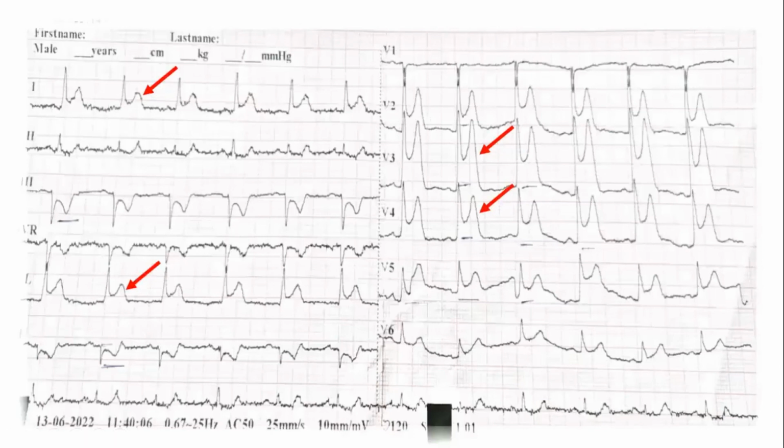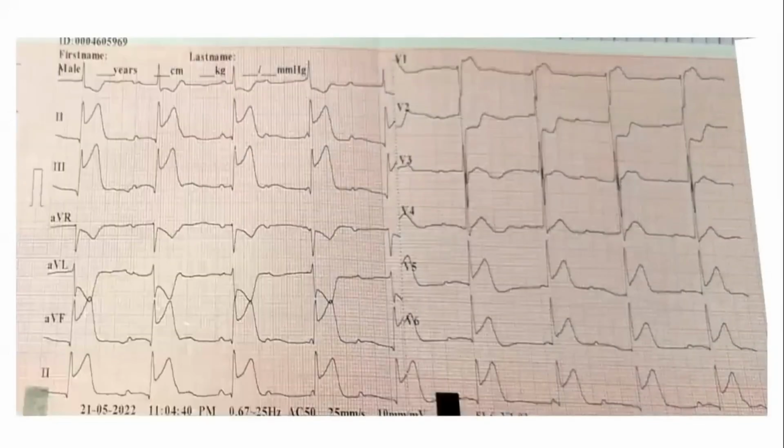I marked with these arrows the findings which were present. So this was an extensive anterolateral wall MI. It was a pretty easy one. Now the next ones will definitely be a bit tricky. So now I've not given you the history because obviously there are some findings and these findings should not be missed by anyone who's dealing with cardiac patients, who has done the training in medicine and even cardiology. So this ECG should not be missed.